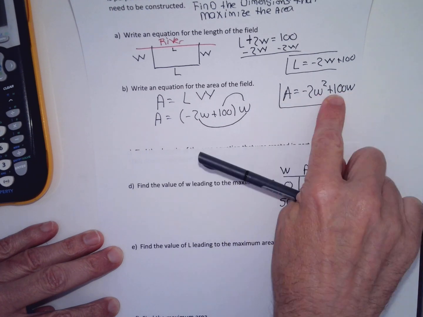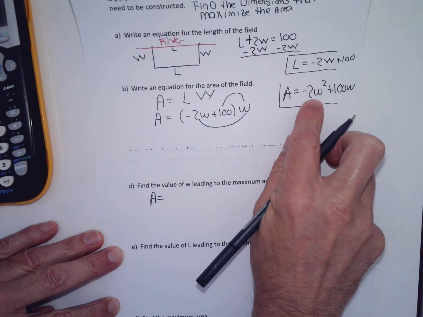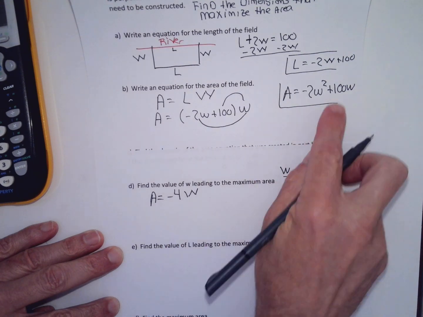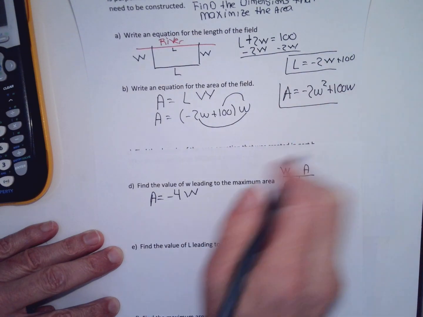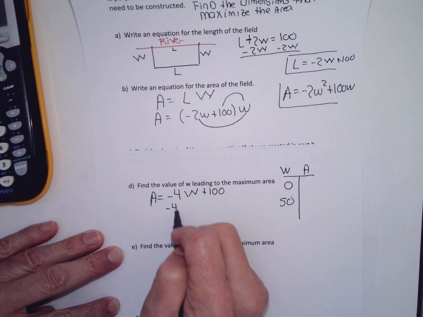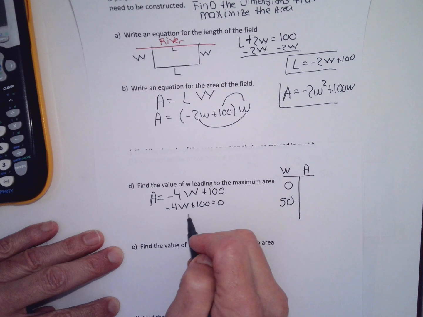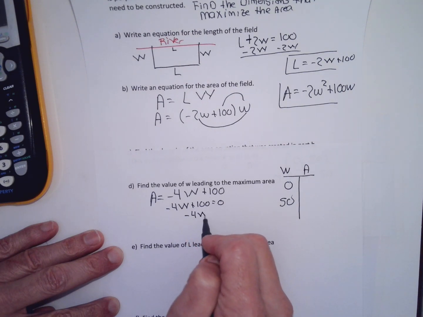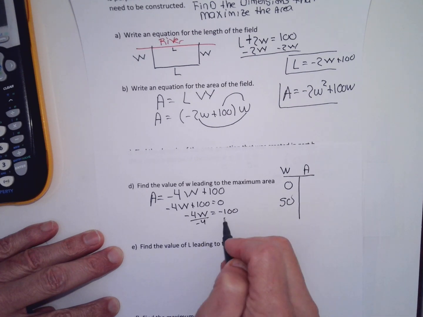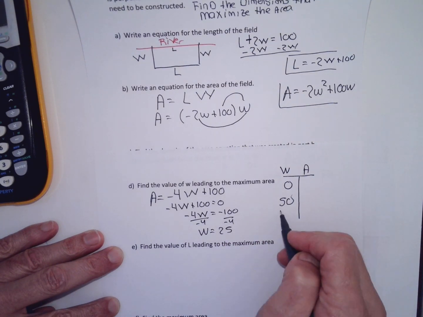I'm going to take the derivative of the area equation. I'm going to get area as minus 2 times 2, or 2 times minus 2 is minus 4. Lower the exponent by 1 and get minus 4W. The derivative of 100W is just 100. I'm going to get a critical value by taking the derivative and setting it equal to 0. I'm going to subtract 100 from both sides and get minus 4W equals minus 100. Then I'm going to divide both sides by minus 4 and get a critical number of 25. That's what the answer is going to wind up being.